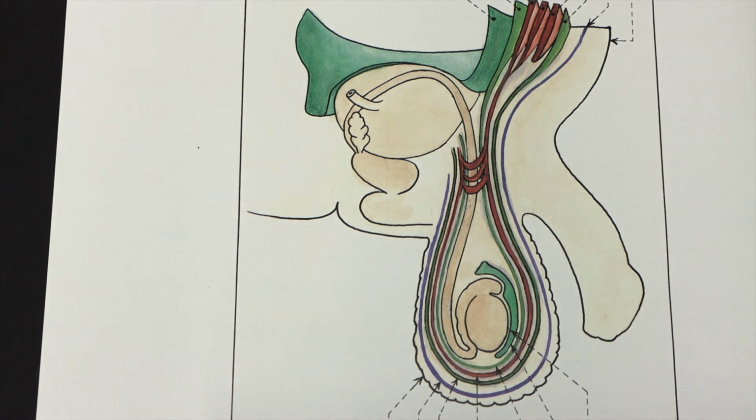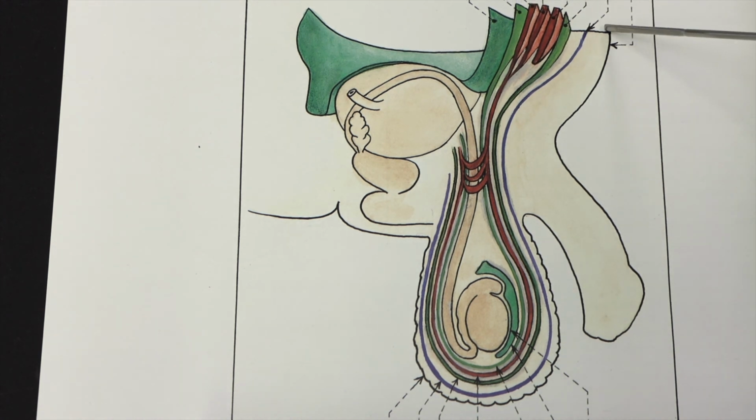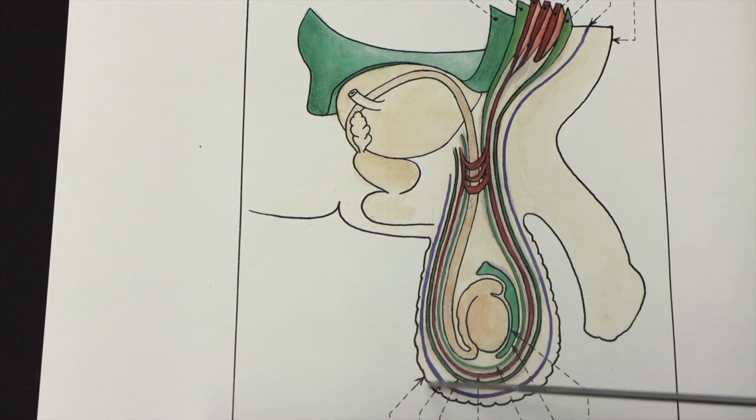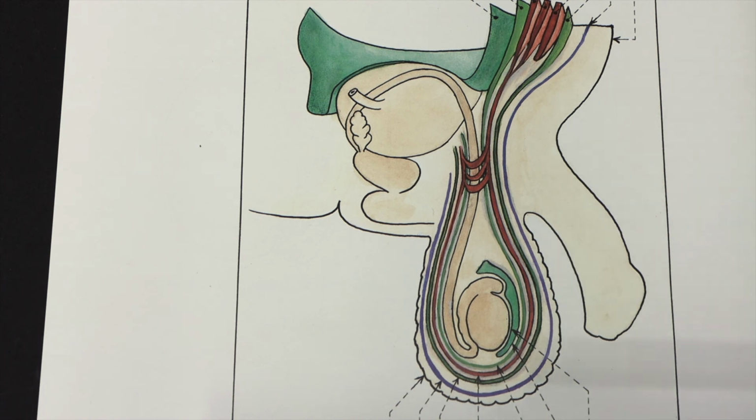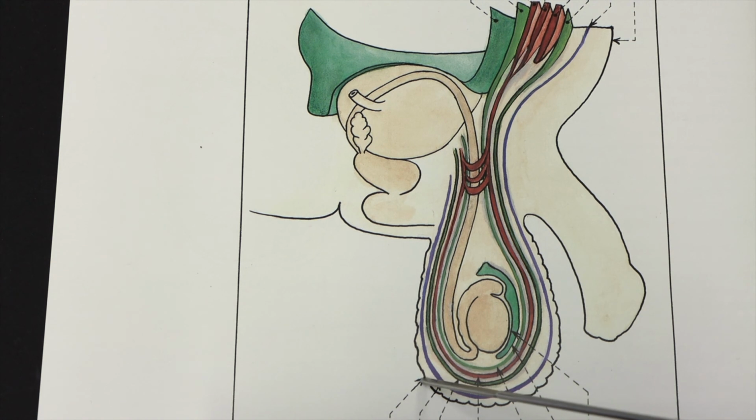If you go from superficial, the outside of the anterior abdominal wall, the first layer you can see is the skin, and the synonymous layer in the scrotum is also skin. So always be careful about the synonymous layers in the anterior abdominal wall and in the scrotum.